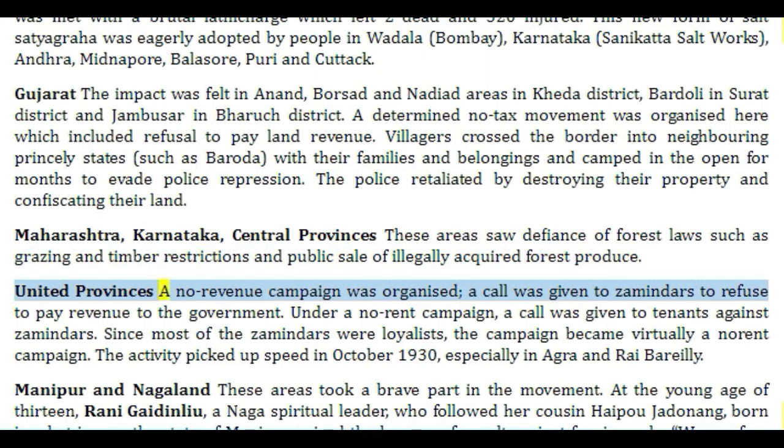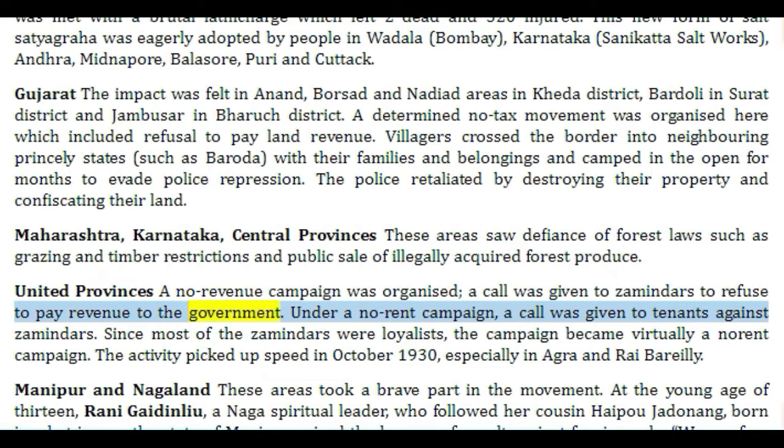In the United Provinces, a No Revenue campaign was organized. A call was given to zamindars to refuse to pay revenue to the government. Under a No-Rent campaign, a call was given to tenants against zamindars. Since most of the zamindars were loyalists, the campaign became virtually a No-Rent campaign. The activity picked up speed in October 1930, especially in Agra and Rae Bareli.